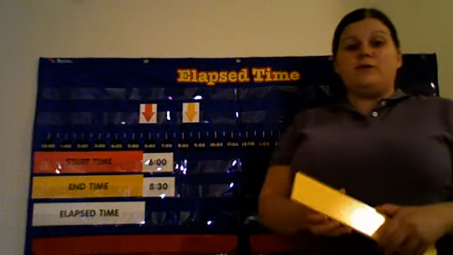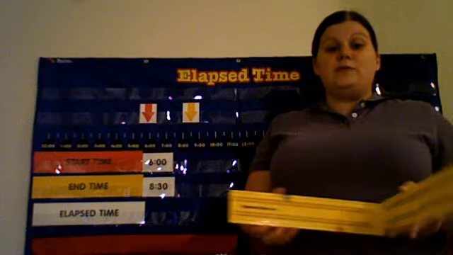The use of the manipulatives like the pocket chart or even the elapsed time ruler, can also be very beneficial in helping students to achieve success in mastering elapsed time. So hopefully these strategies will be helpful for you in incorporating direct instruction into your next lesson that introduces elapsed time. Good luck!